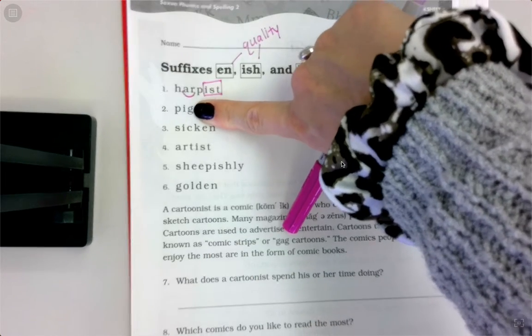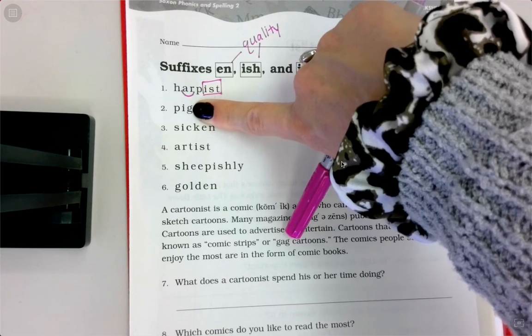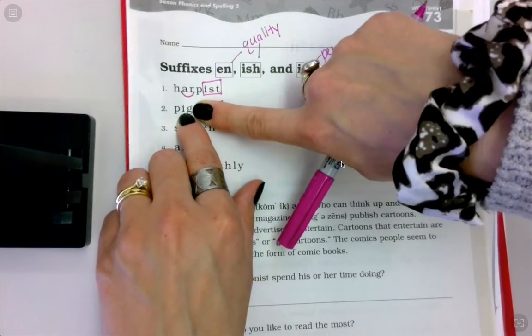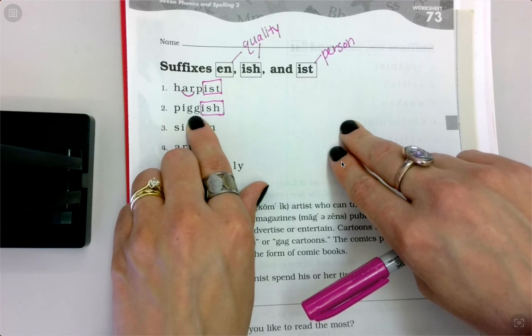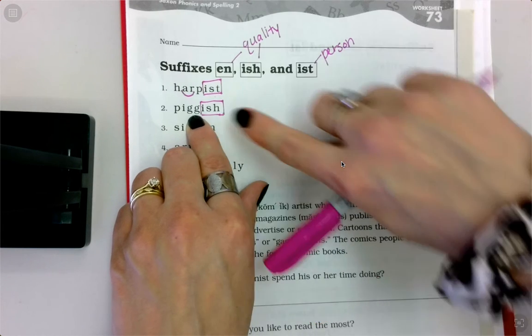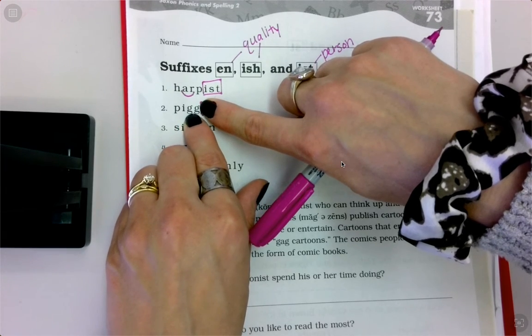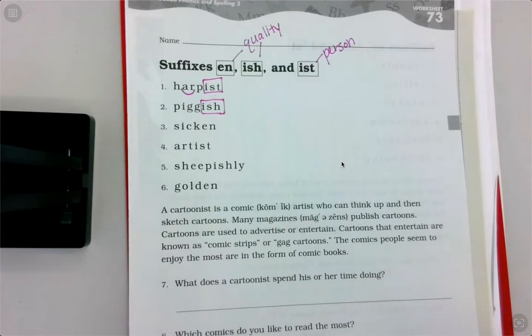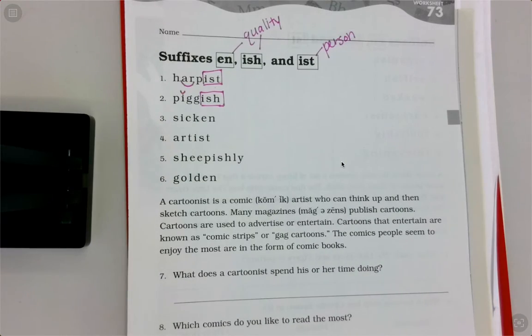P-I-G, right? So if you have a short vowel like I, and then you add on this suffix, that's why you have this double consonant there. It's just how English works. It's weird. Short vowel, and then a consonant, we're going to add that consonant there and then the rest of it. Pig-ish. That's a short I, of course. Pig-ish.